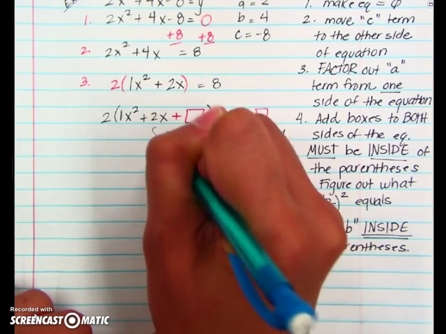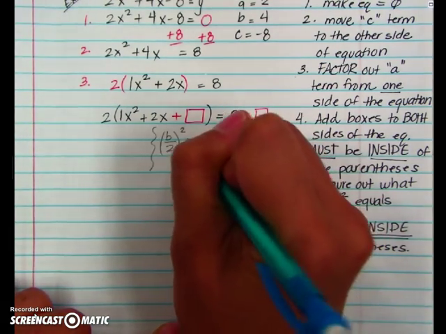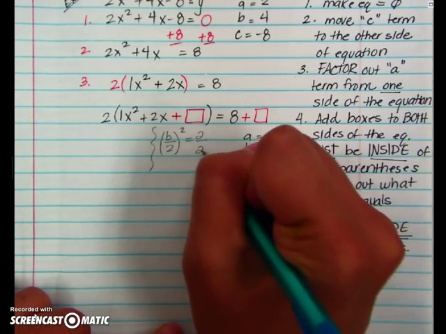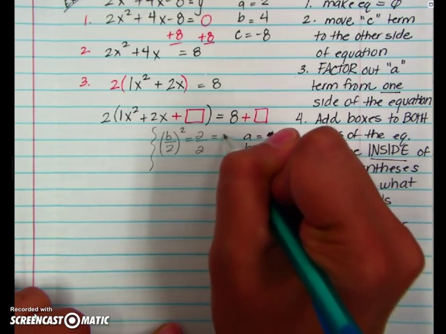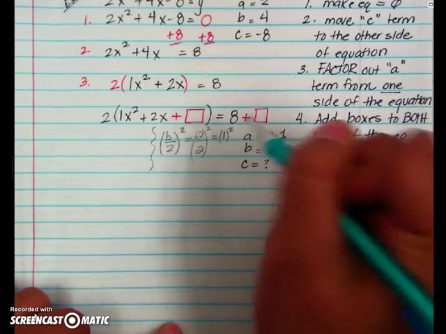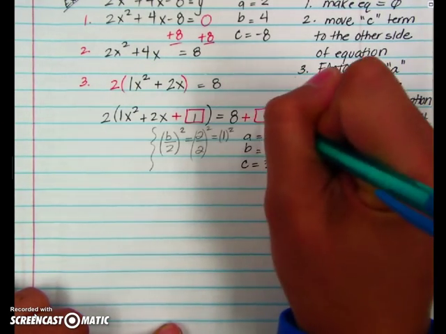B divided by 2 squared. What's B equal to? 2. So what's 2 divided by 2? 1. And then what's 1 squared? It just equals 1. Okay, so you're going to add 1 to each of your boxes.